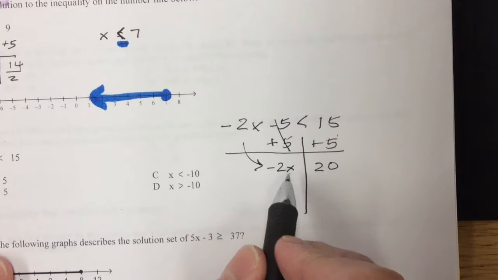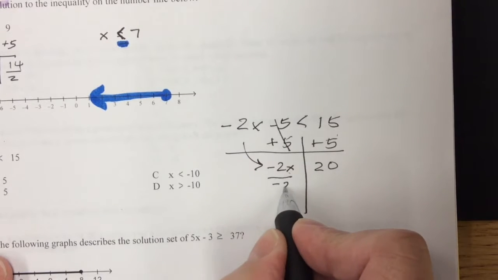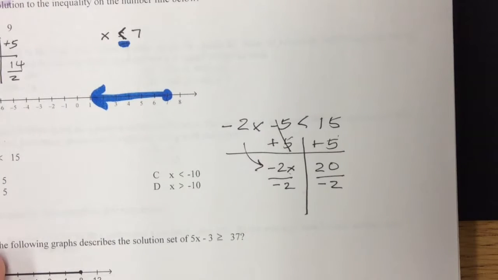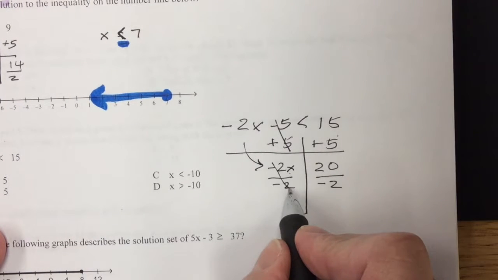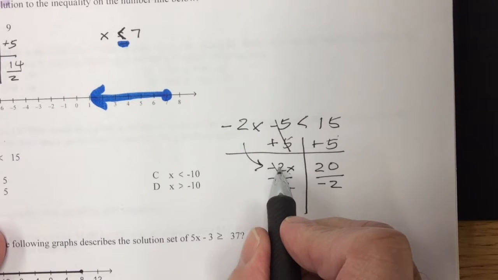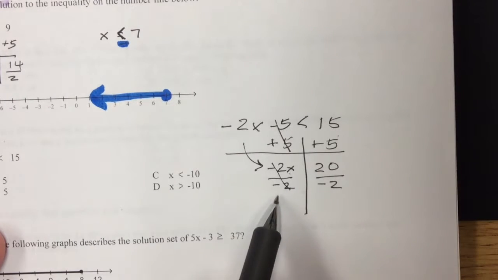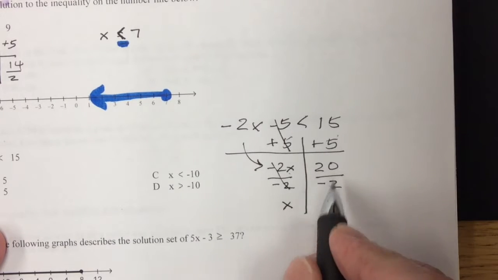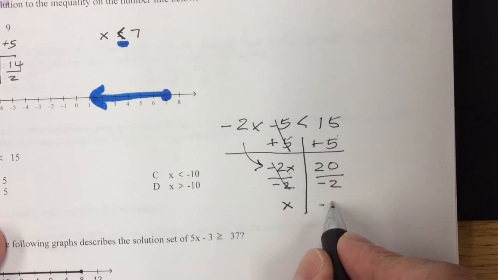This means multiplied by negative 2. I need to divide by negative 2. Usually in algebra we write the division with a fraction bar. These would cancel, because multiplying something by negative 2 and turning right around and dividing by negative 2 is just the same thing as starting with x. 20 divided by 2 is negative 10.